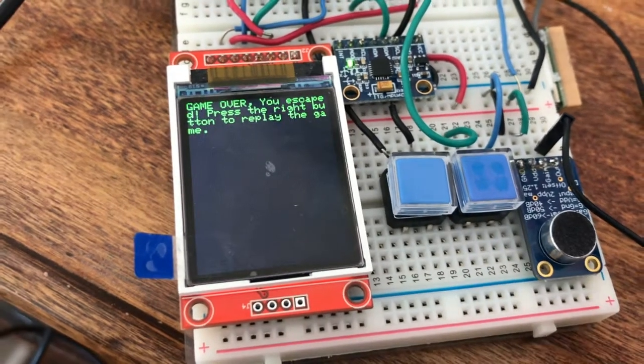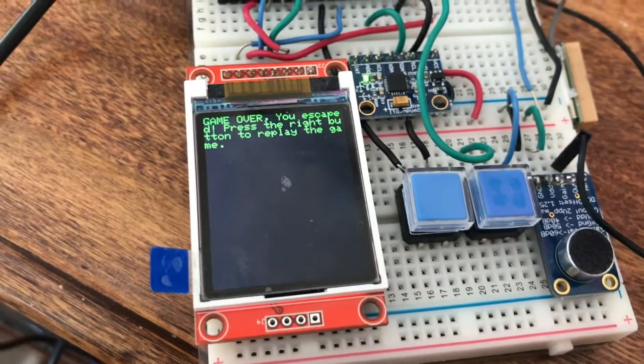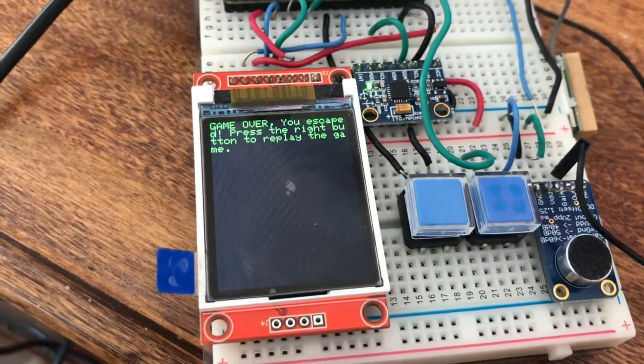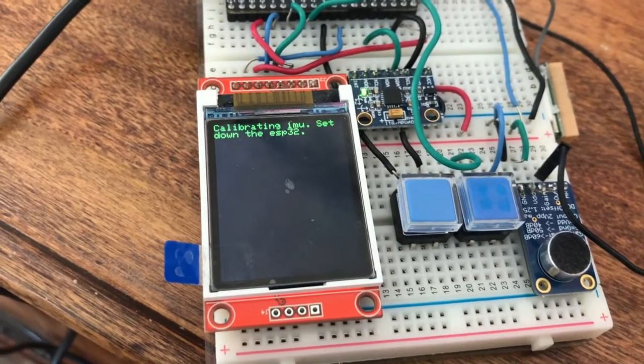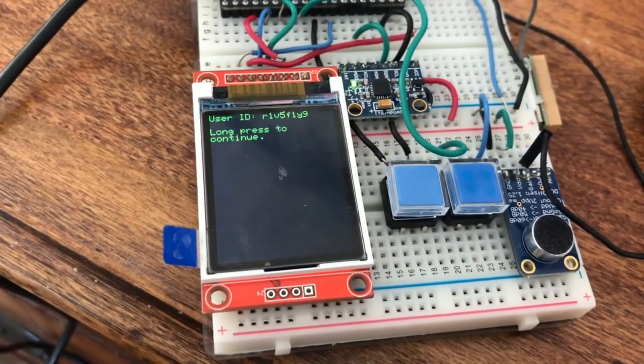At the end of the game, users are able to restart the game by pressing the right button. The end of the game will show a display screen saying game over and will reset if the right button is pressed.